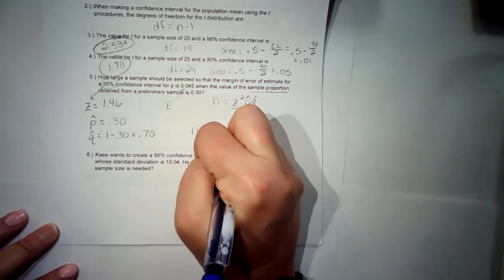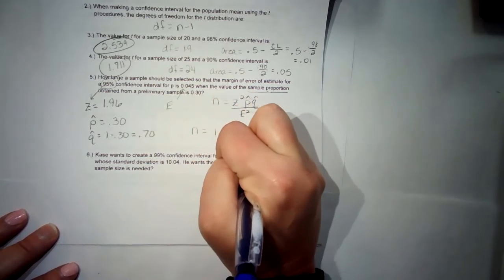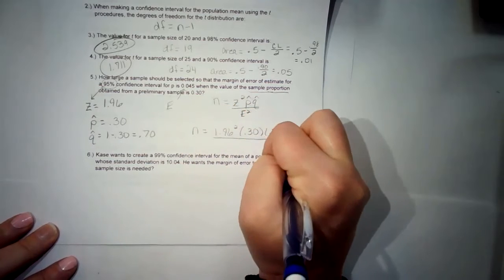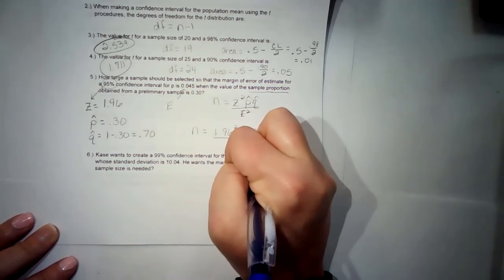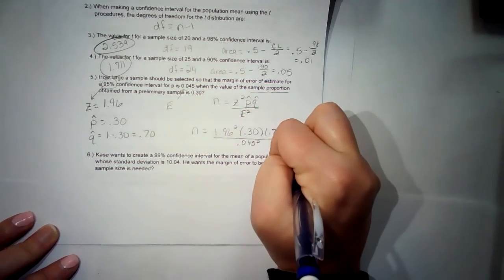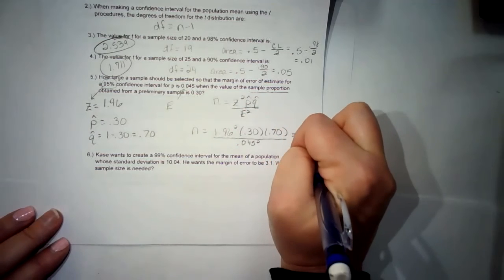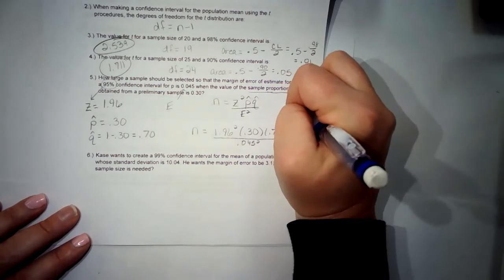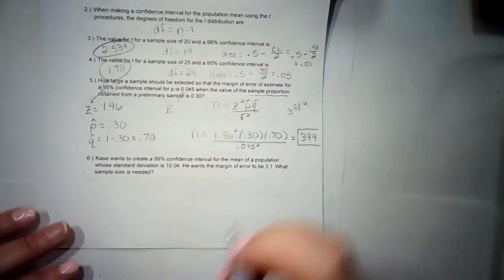Okay, so we're gonna do 1.96 squared times P hat times Q hat all over 0.045 squared. And we're gonna round up to the next whole number, no matter what, and you should get 399. Make sure you round up. I think you actually get 398.4, but you're gonna round it up, right? Okay. Everybody okay with that one?